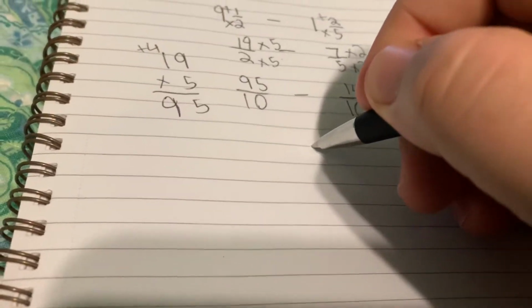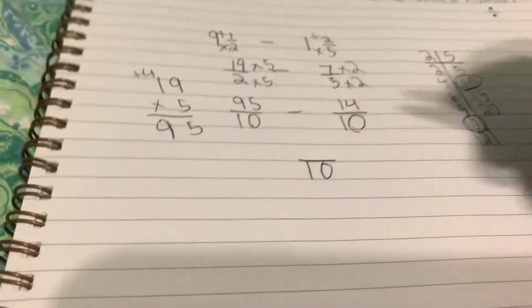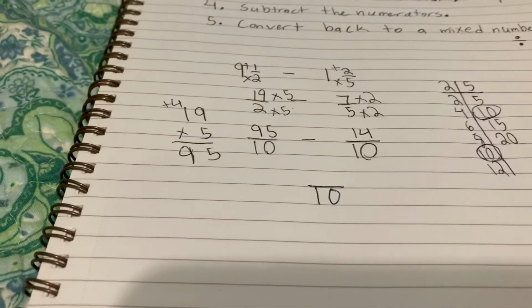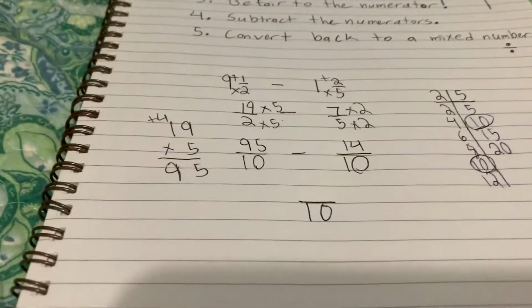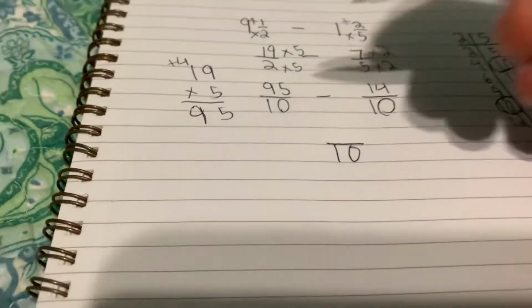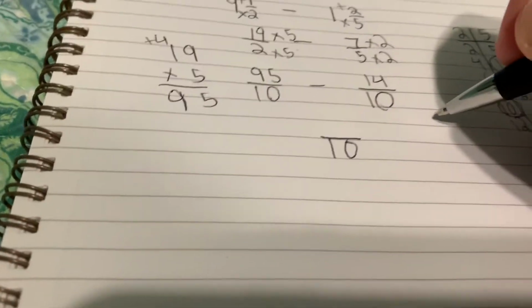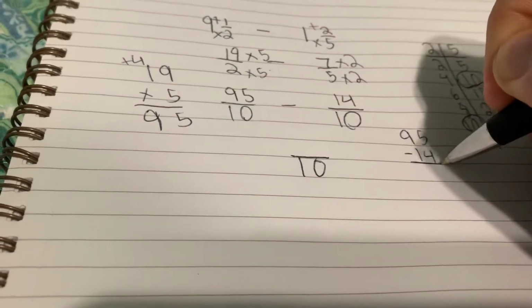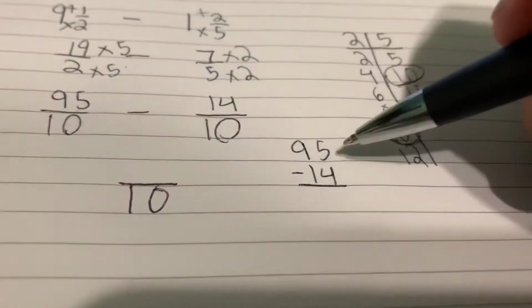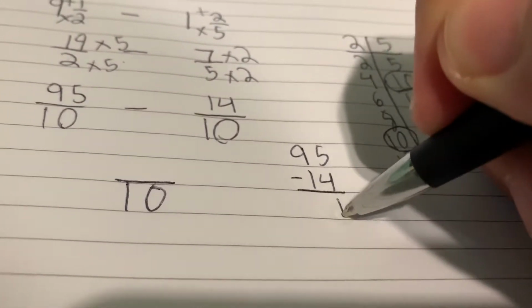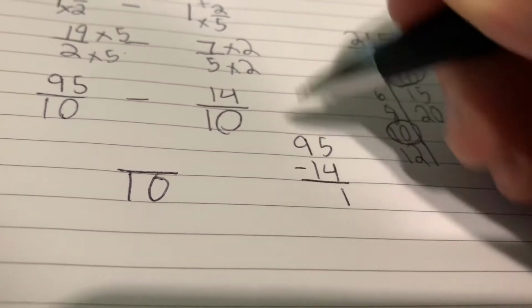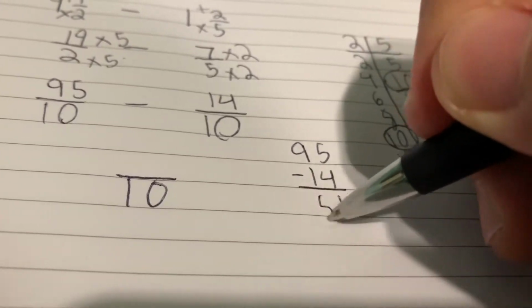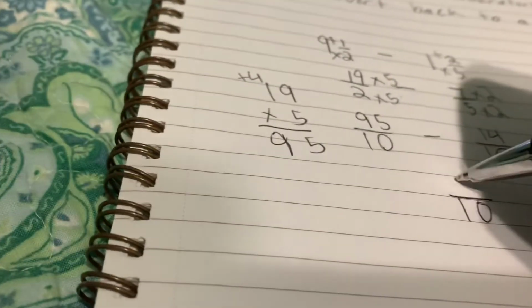So I'm going to go ahead and write 10 down here, because I know that my answer is going to have 10 in the denominator, at least until we change it, but that's in step 5. Let's not get ahead of ourselves. Right now, we got to do 95 minus 14. So I'm going to write it on the side. Let's see. So 5 minus 4 is going to be 1, and 9 minus 1 is going to be 8. So 81 tenths is my answer.